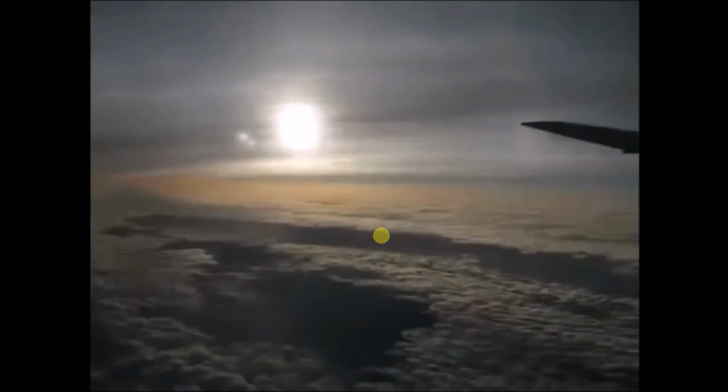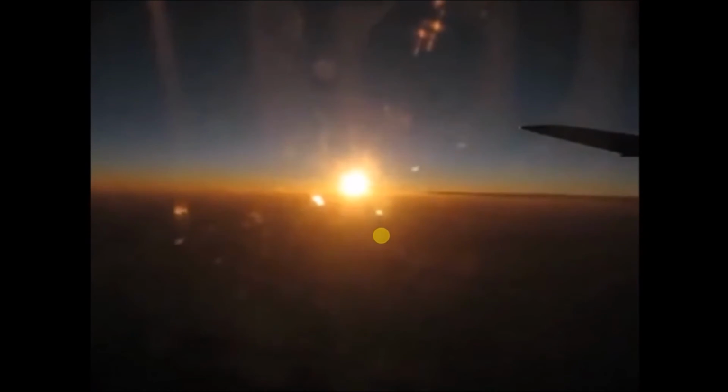I want you to notice how big it is. And as the aeroplane flies, it gets smaller and smaller. So similar to my animation that I just showed you. You can see quite a big difference in the size.